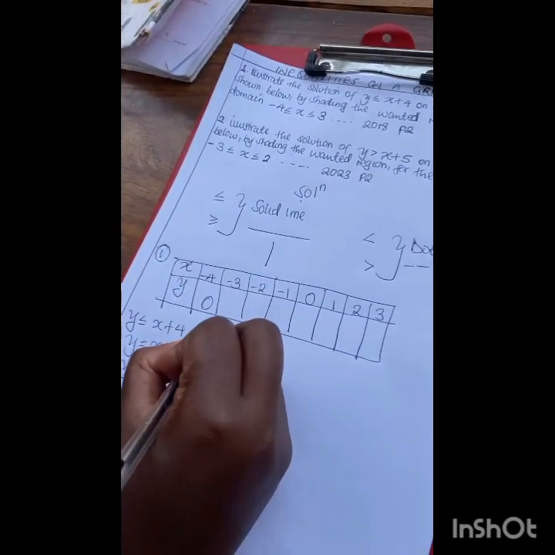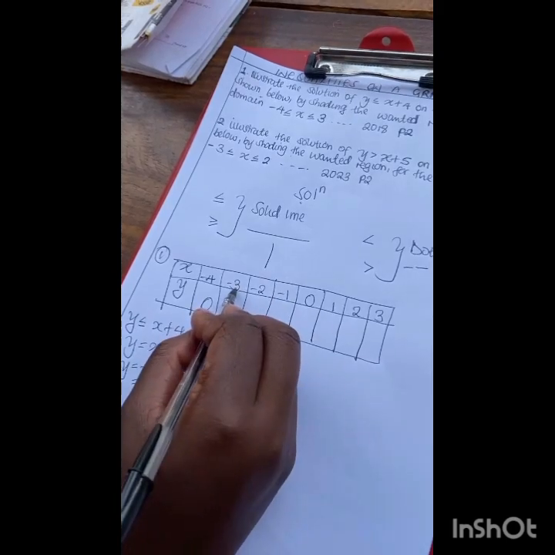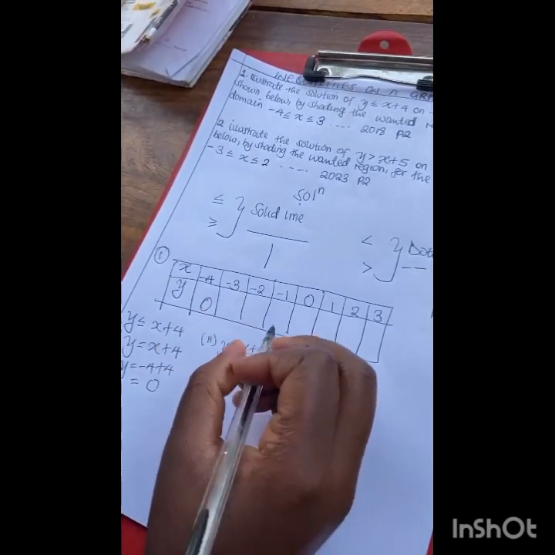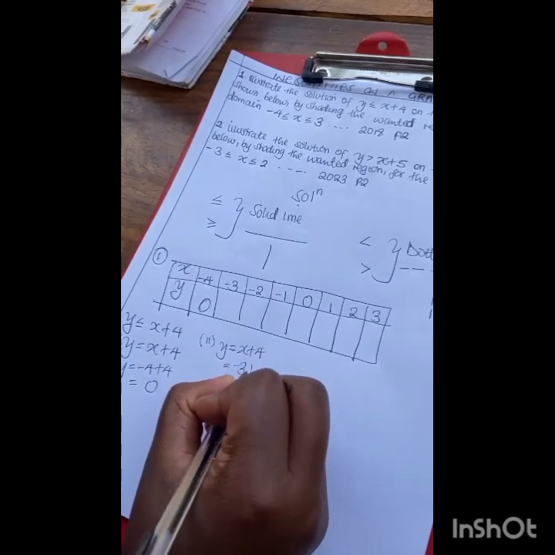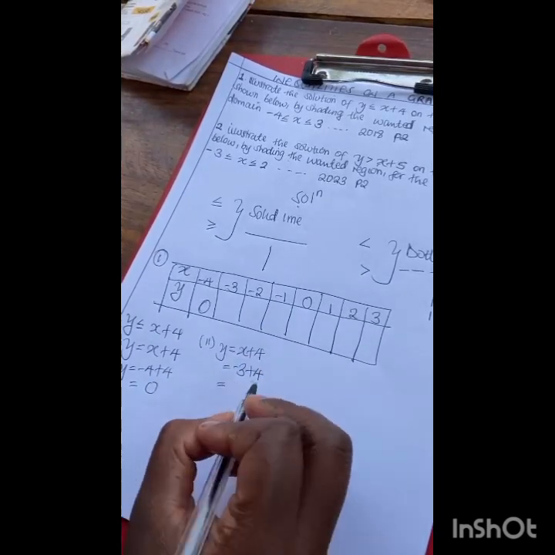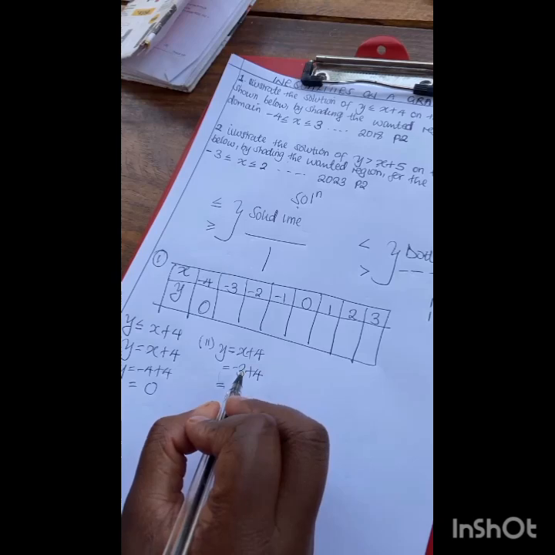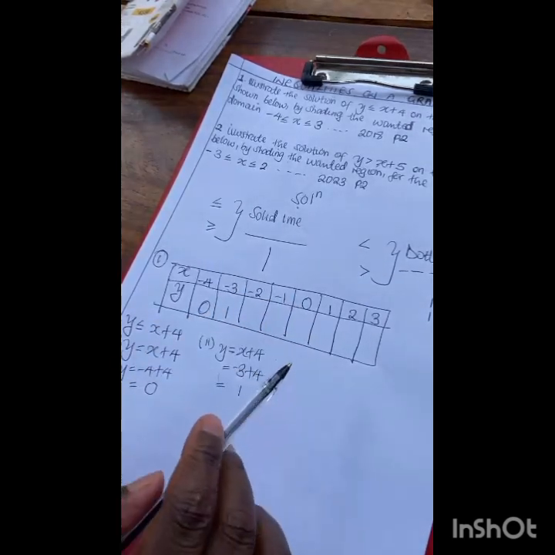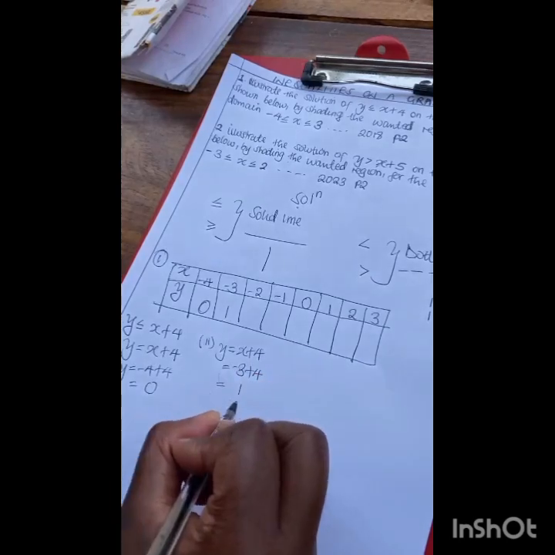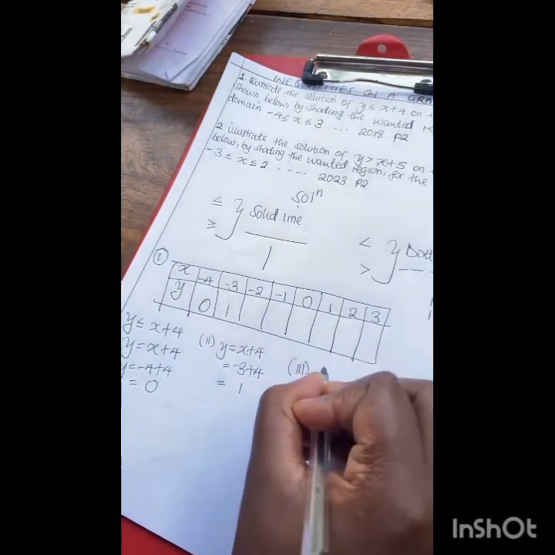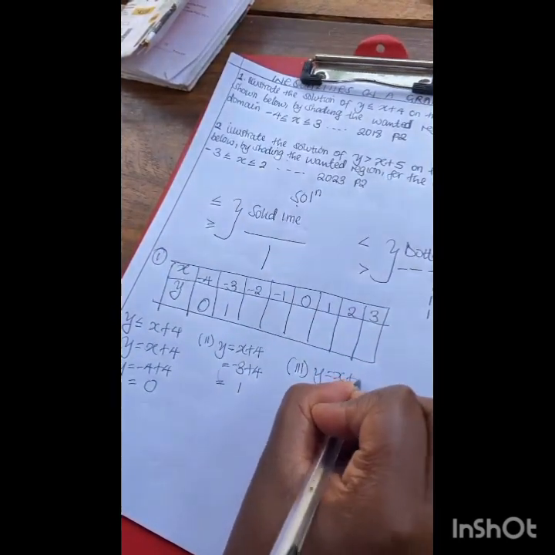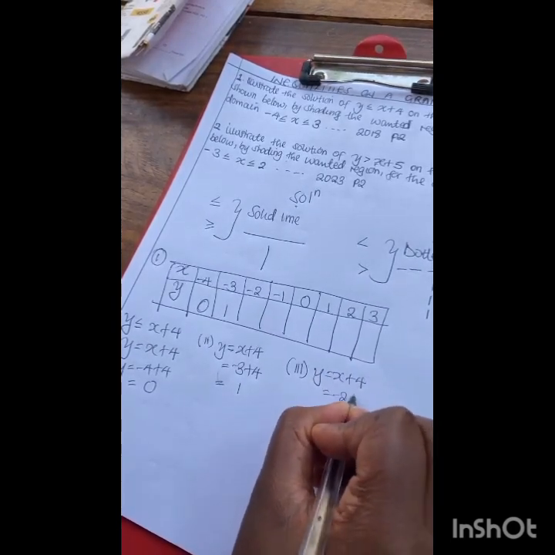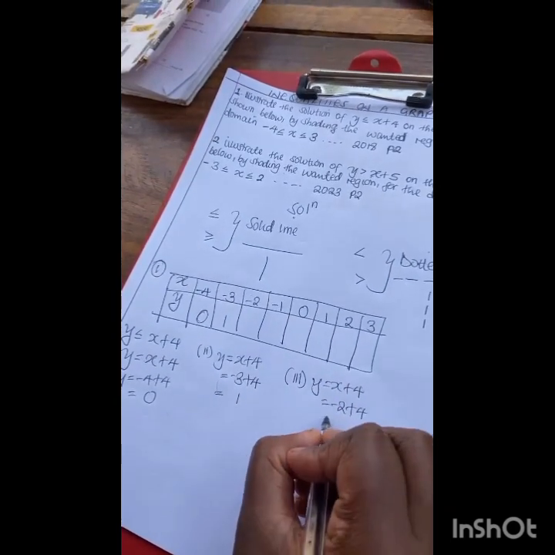The second one, x is -3, so y is equal to x plus 4. Where there is x, we put -3 plus 4. Different signs, you subtract and get the sign of the bigger number. So 4 minus 3 is 1. So here it's 1. You continue doing that for all the numbers. The third value, y is equal to x plus 4, where there is x we put -2. So -2 plus 4 will give us what?